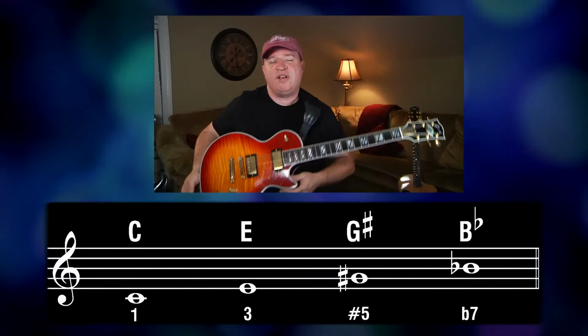We've covered major 7th, 1, 3, 5, 7. We've covered minor 7th, 1, flat 3, 5, 7. We've covered dominant 7th now, 1, 3, 5, flatted 7th. Now we're going to cover an augmented 7th. Well, that's an augmented triad, which we learned last week was a 1, 3, and a sharp 5. Did it say the magic word? Nope. So it's a flatted 7th. 1, 3, sharp 5, flatted 7th.